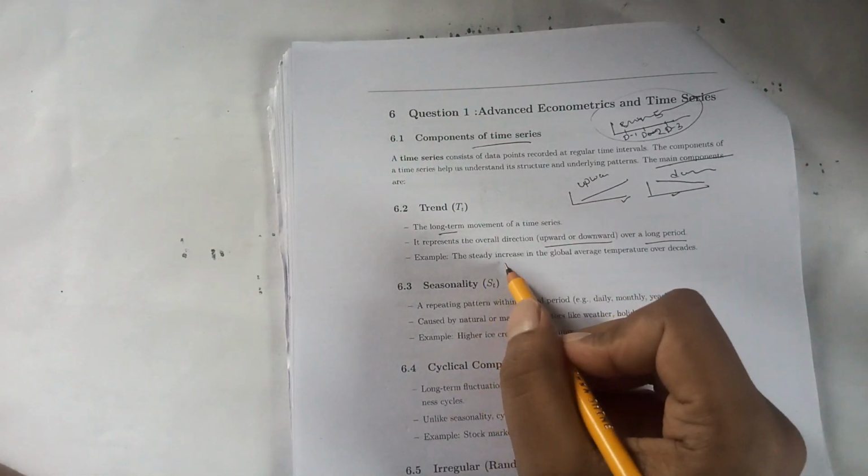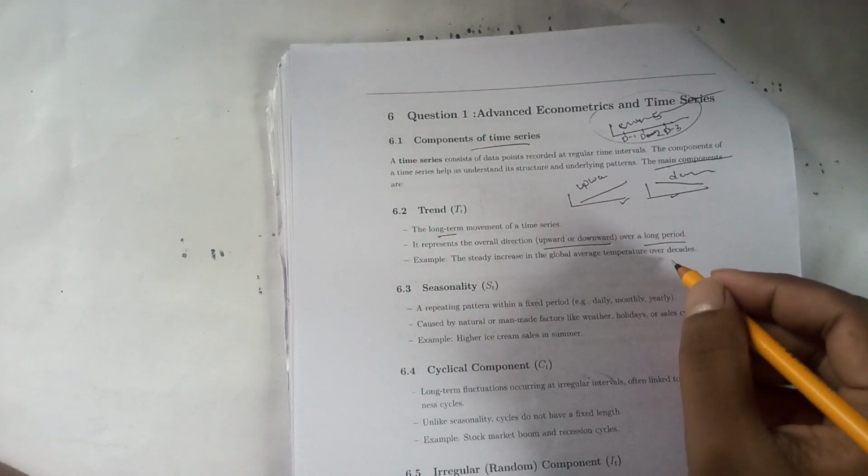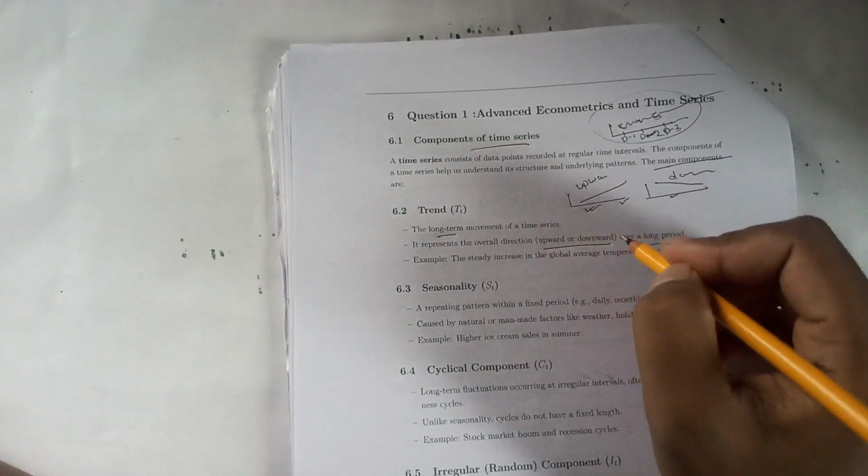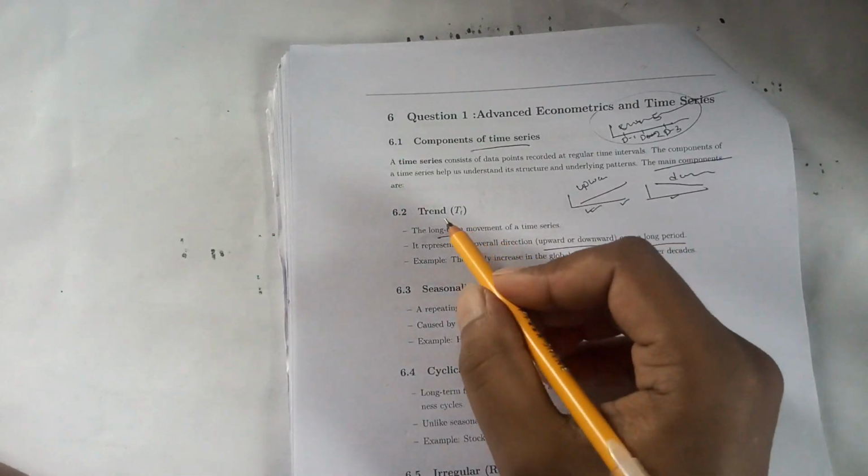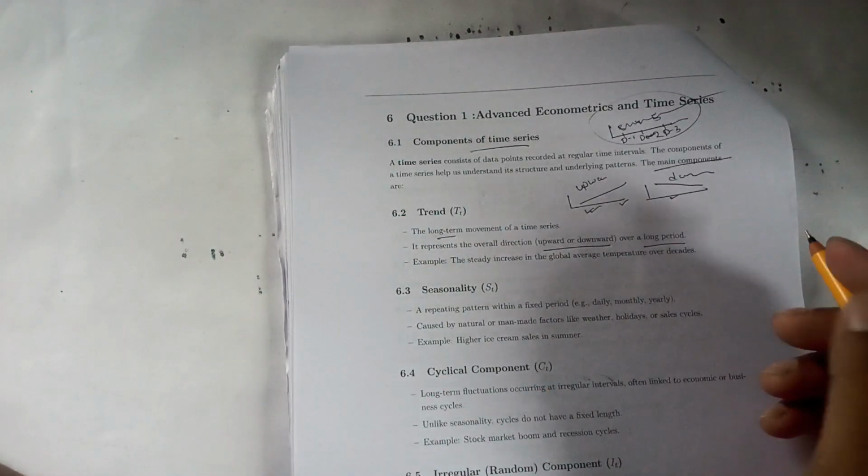Over a long period of time, say yearly. For example, a steady increase in the global average temperature over decades. The temperature increases, so it could be an upward graph that you can see in this trend part.